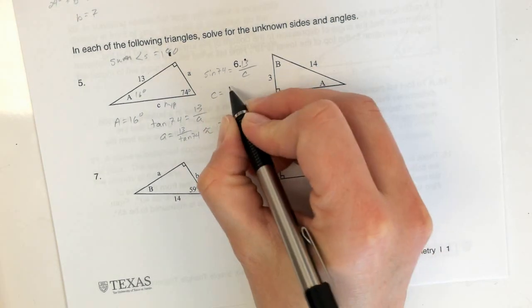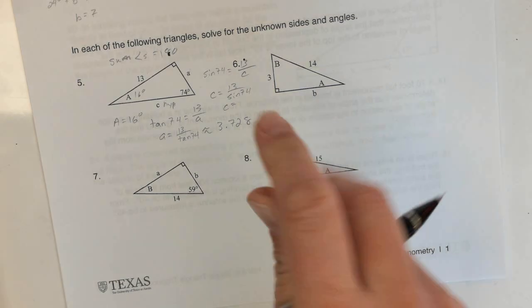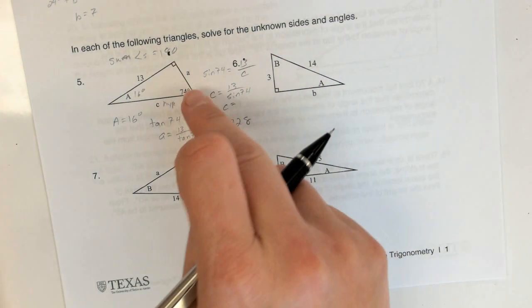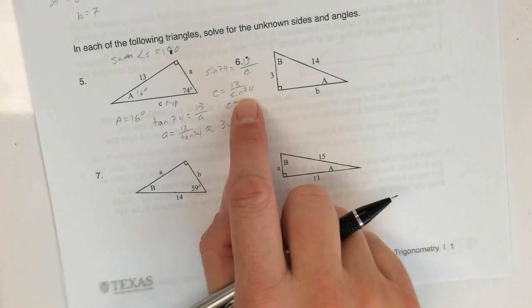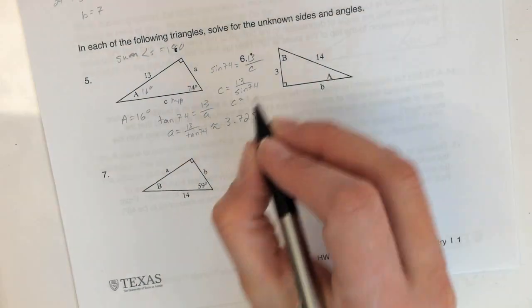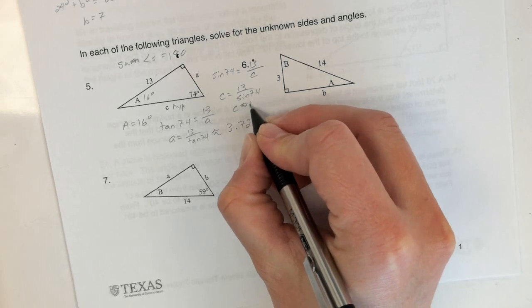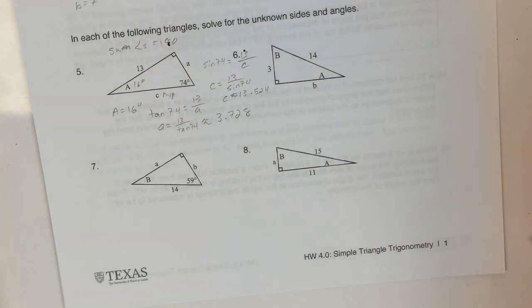So C is going to be 13 over the sine of 74. Try not to use A to find C, because this is an approximated value. So here's my exact value, 13 over the sine of 74. And then I go from there and I get approximately 13.524. Okay, so that's the general idea behind those.